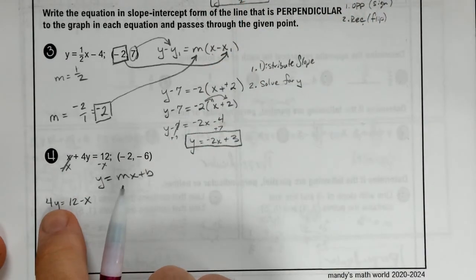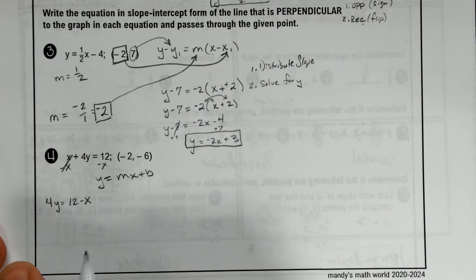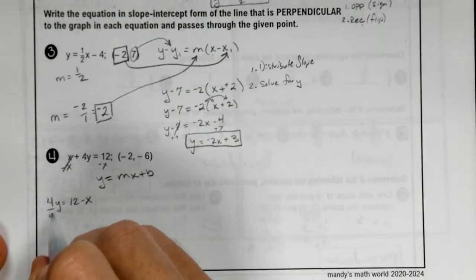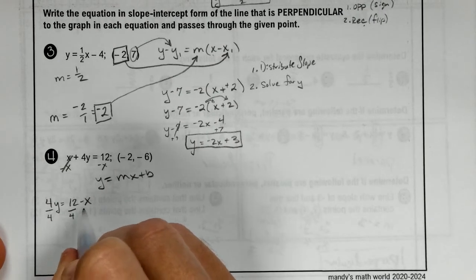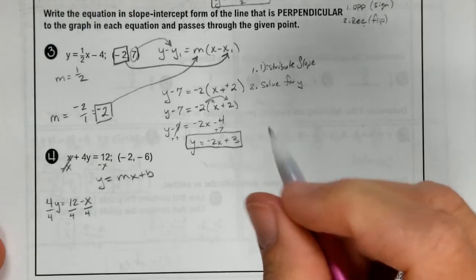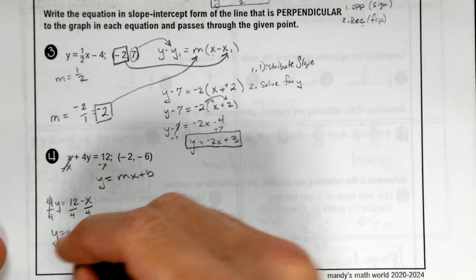Okay, so this is 4 times y. So let's get the y by itself. How do I get the y by itself? Fantastic. Okay, so I'm dividing by 4. So I've got y equals.